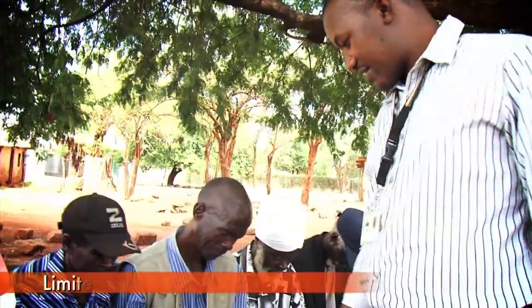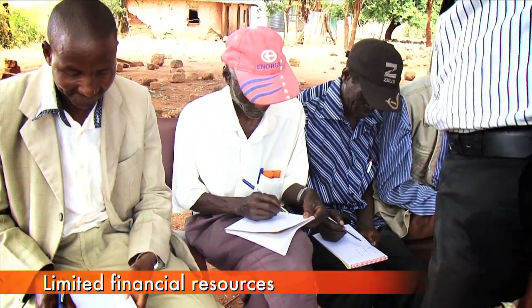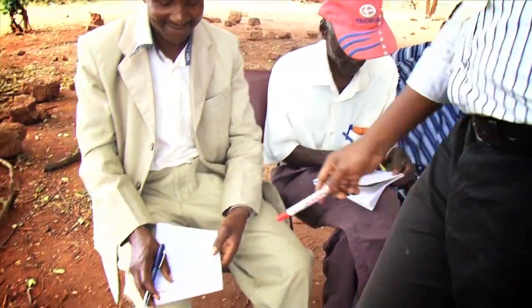The last challenge addressed was the lack of access to finance and investments for acquiring inputs, machinery, and other resources.